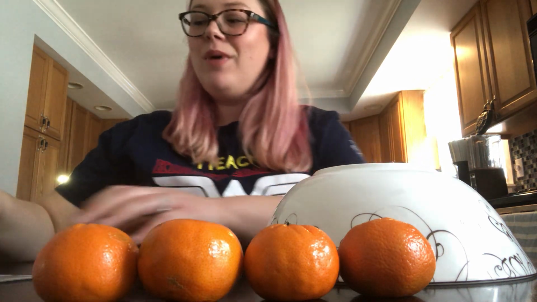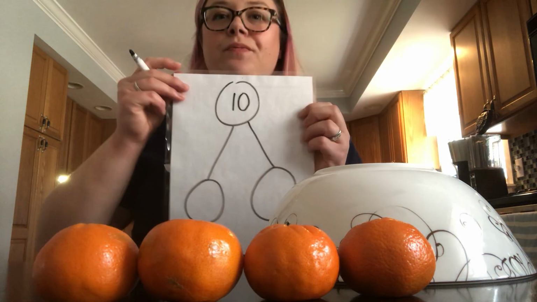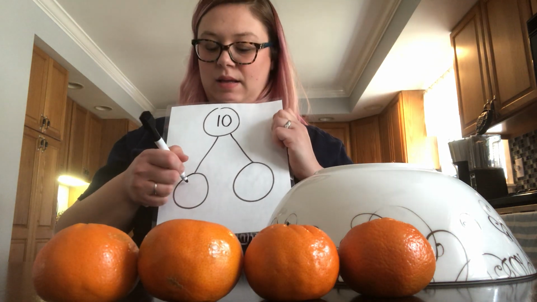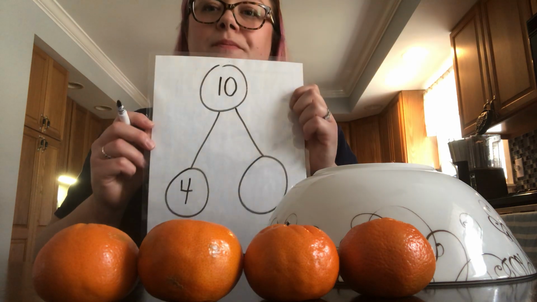How many bears are left? Let's count them. 1, 2, 3, 4. How many bears are left? 4, you're right. So we had 10 bears to start with, and 4 bears are out.